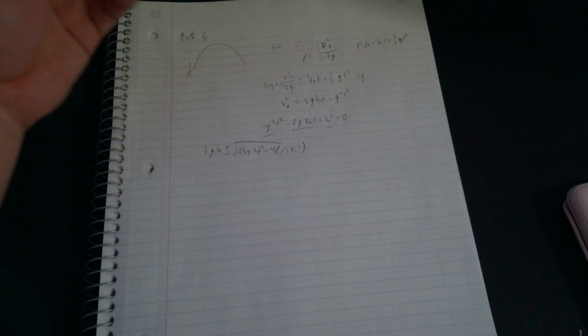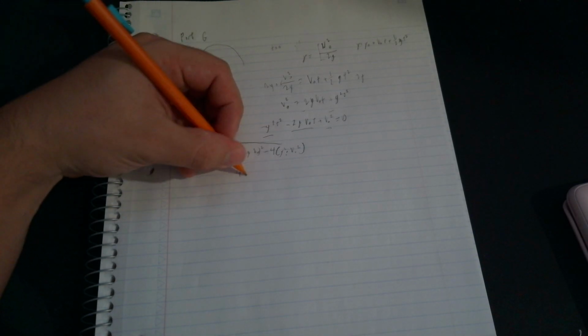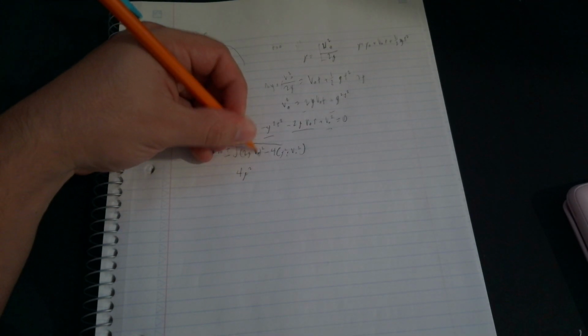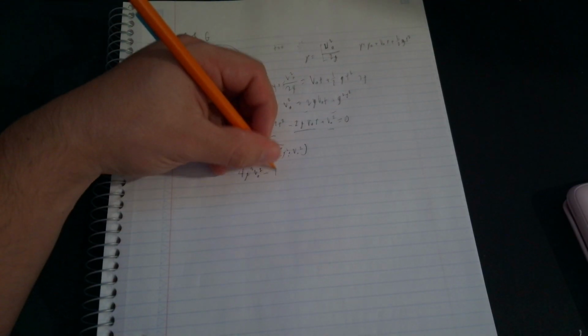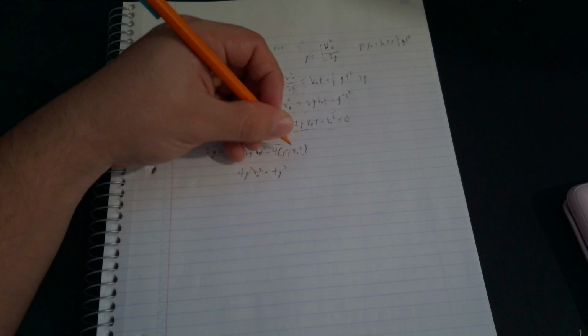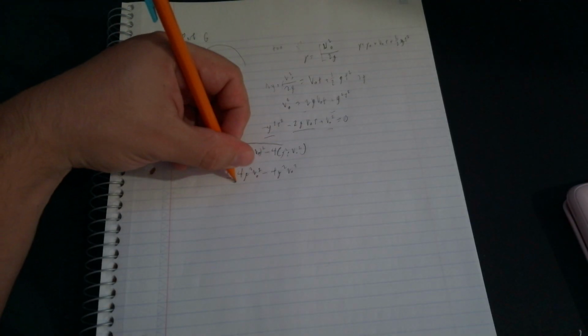So if we square this, g squared is going to be 4. This is going to turn into g squared, and our velocity initial is also going to turn into velocity initial squared minus the same thing. Velocity initial squared, plus or minus square root.